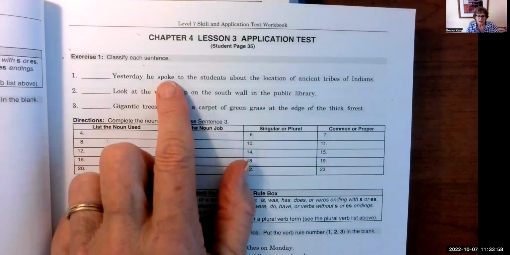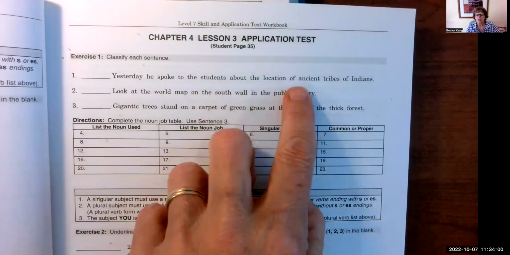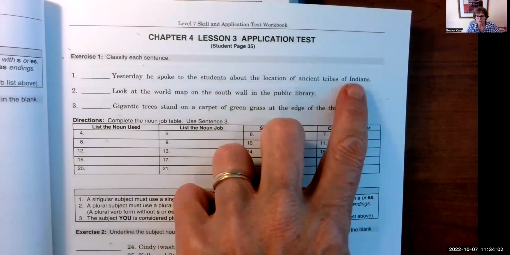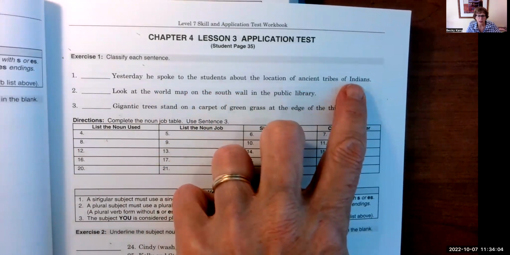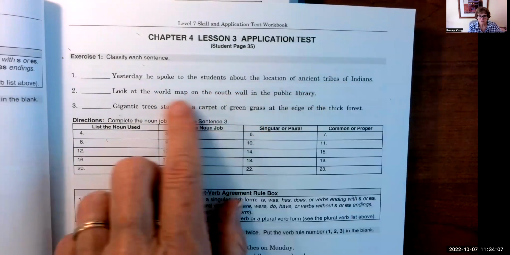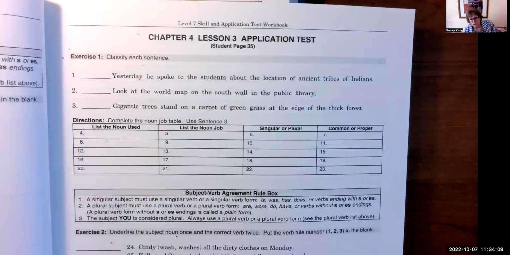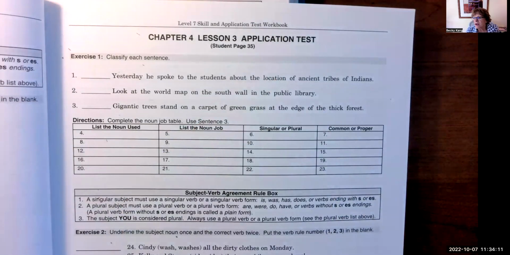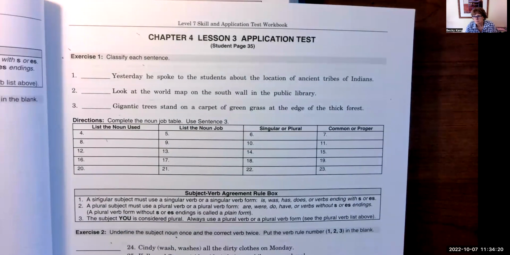So number 1, yesterday, he spoke to the students about the location of ancient tribes of Indians. So you're going to do this. This is a test. Now, am I doing the test with you? Here's my concern. I want you to learn the material. At what point you learn the material, whether you learn it at the beginning of the school year or the end, as long as you learn it, that's what I'm interested in. So if you need this video, if you need this help and you need to learn the flow, go ahead and push the button and we'll do it together.